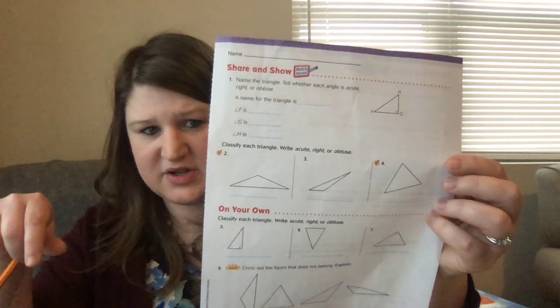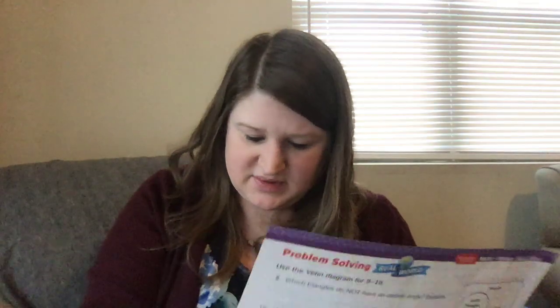I'm going to explain the directions to you, so follow along. Again, this is page 387. Number 1 says, name the triangle. Tell whether each angle is acute, right, or obtuse.